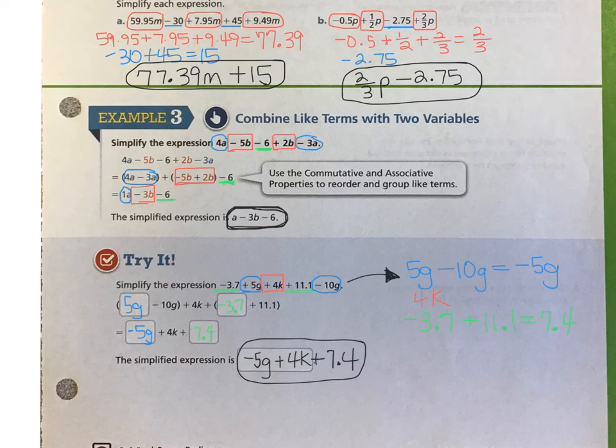I also showed you what the boxes would look like if you were to complete the expression that is in your book on that page. And what you end up with as a final answer is negative 5g plus 4k plus 7 4/10. Now let's go on and try some additional questions on the practice and problem solving.